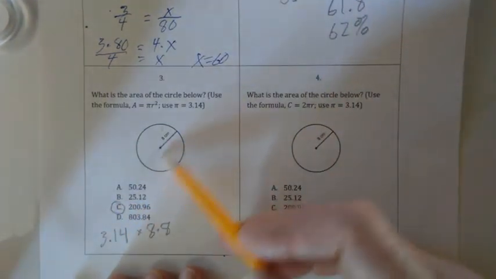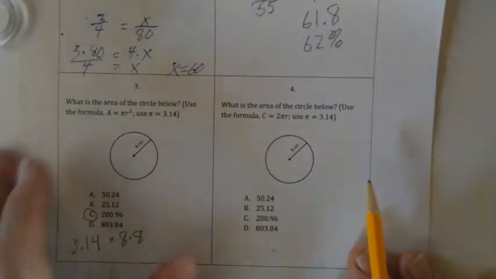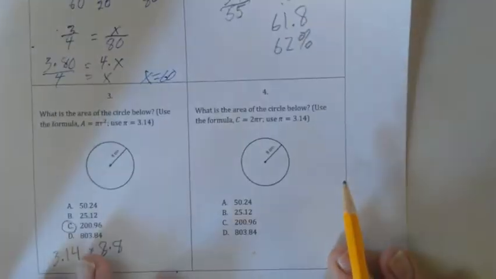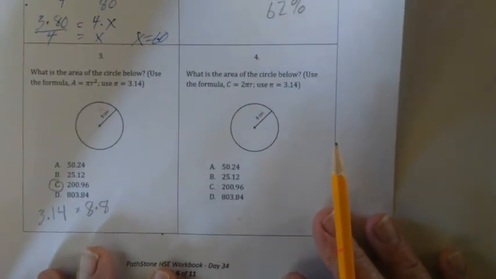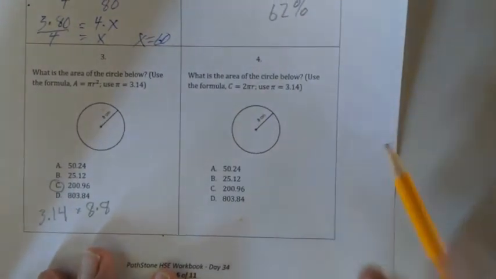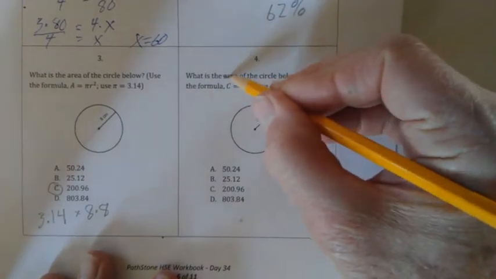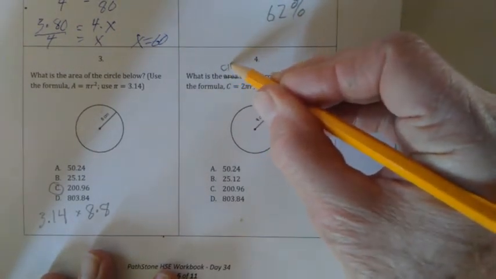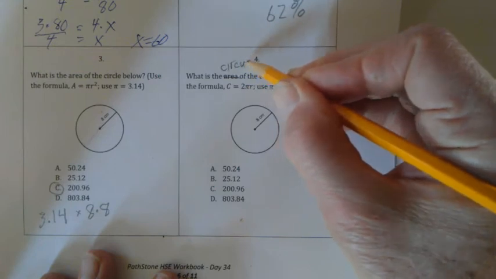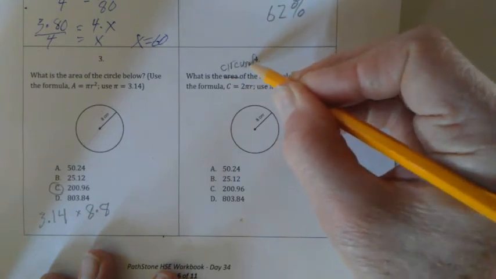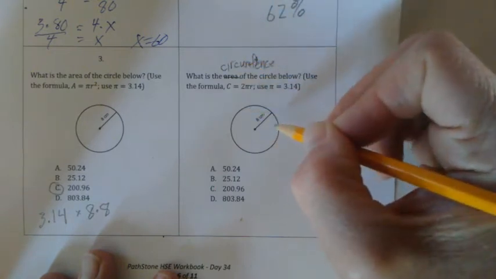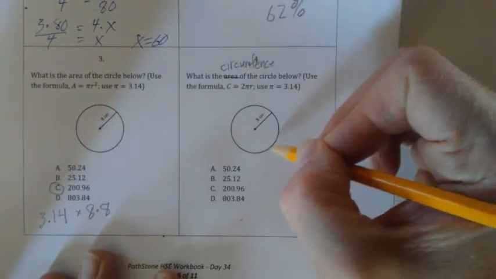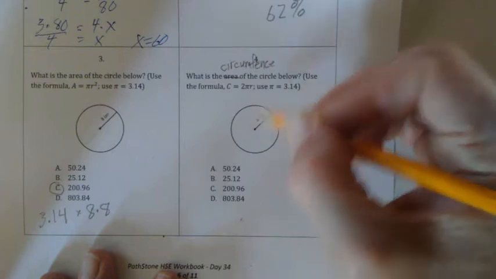Now that was for finding the area. Looks like the same diagram over here, right? But now we have to find the circumference. Although, you know, in the problem it says area, but we already did that. That should say circumference. Circumference is how far around a circle. How far is it all the way around that line? If you were measuring a big circle and you wanted to measure how far it was around, you do the circumference.